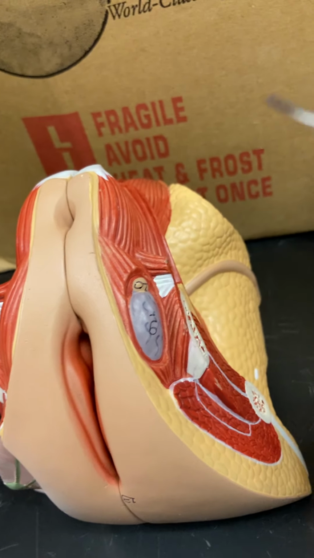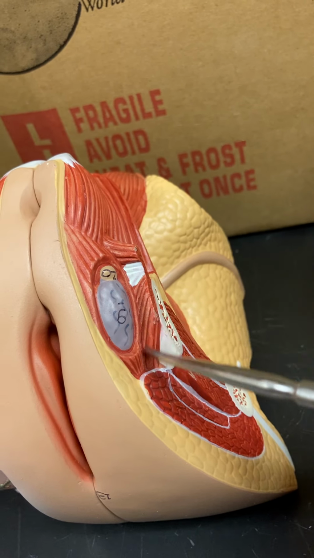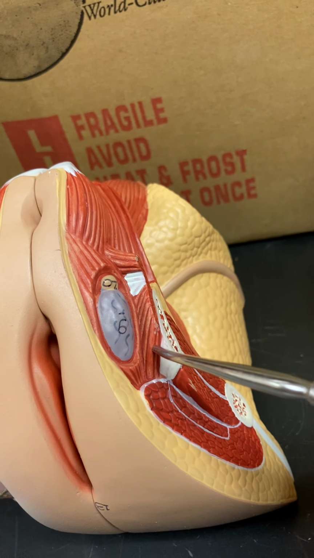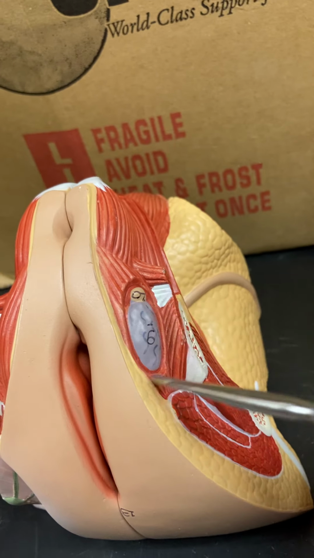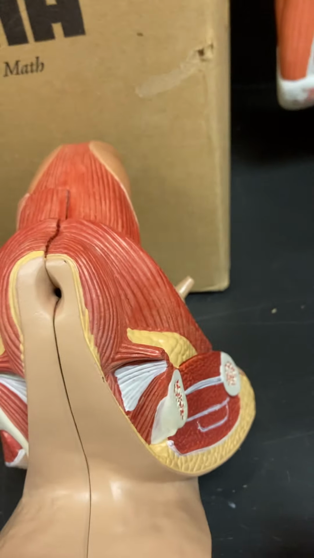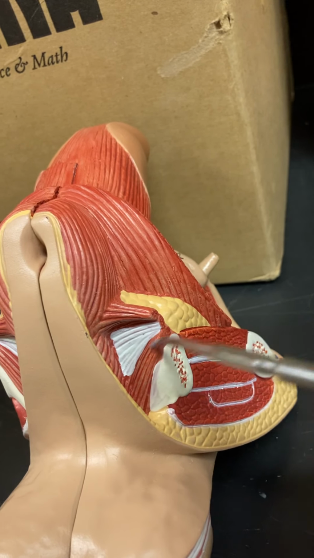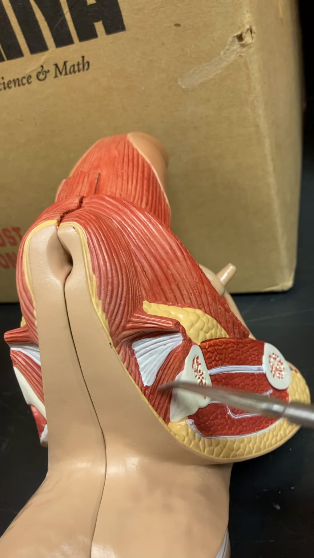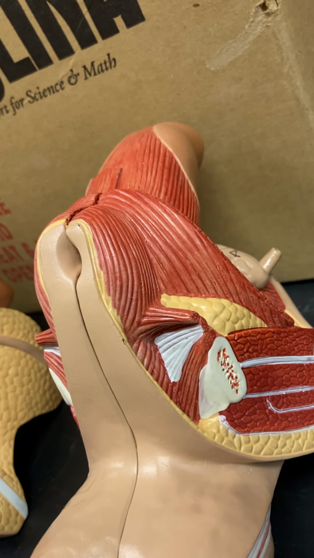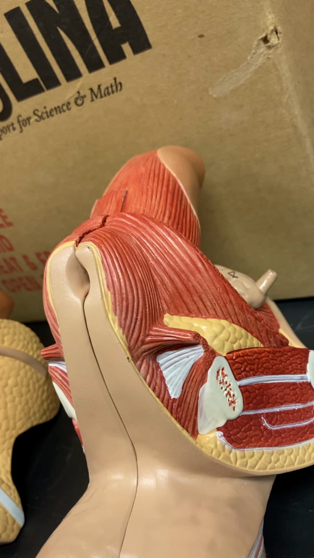So to review, ischiocavernosus, ischium to the clitoris, bulbospongiosus surrounding the whole vestibule area. Male, ischiocavernosus, hip, base of penis, maintain the erection. Bulbospongiosus surrounding the whole base of the penis to cause the ejaculation.